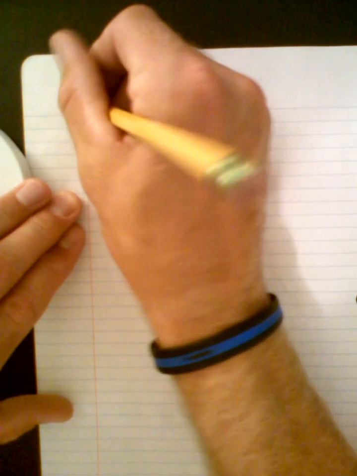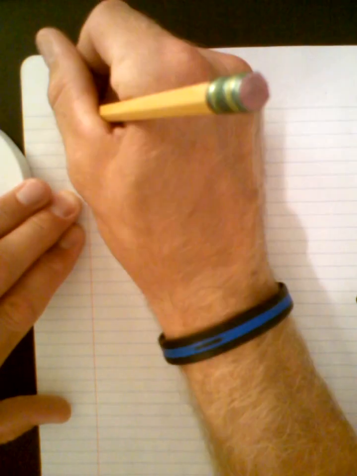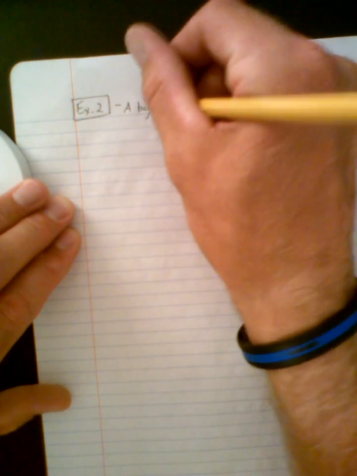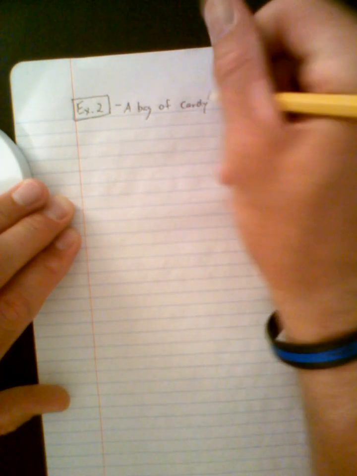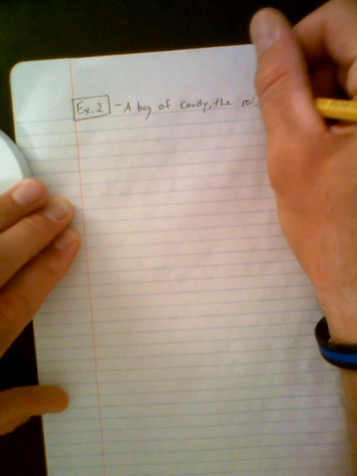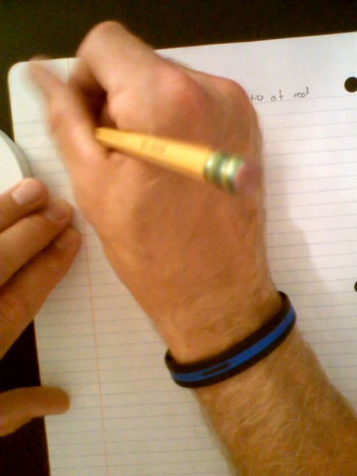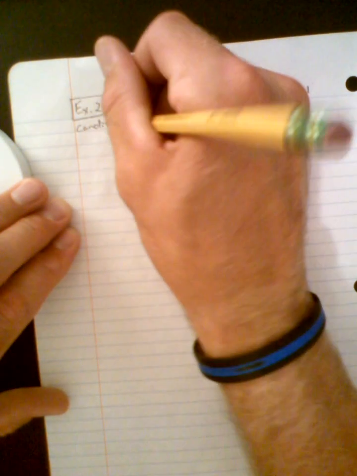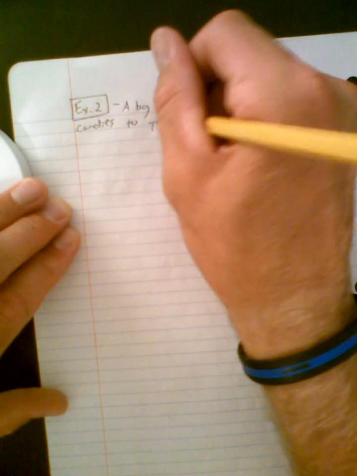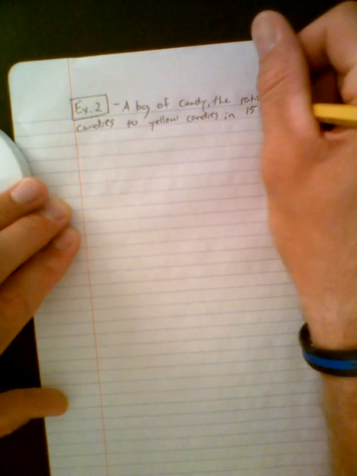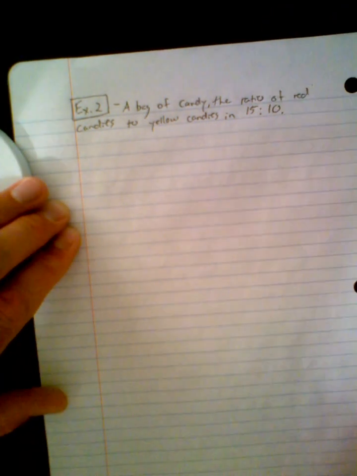Now, let's go ahead and try another example. So at the top, go and write example 2. Example 2 says, in a bag of candy, the ratio of red candies to yellow candies is 15 to 10.